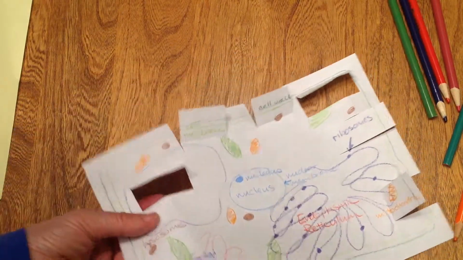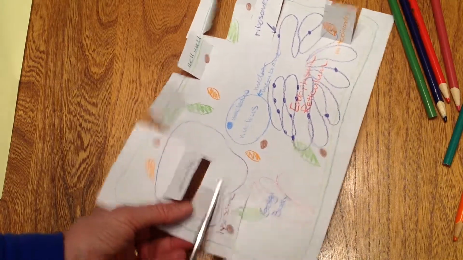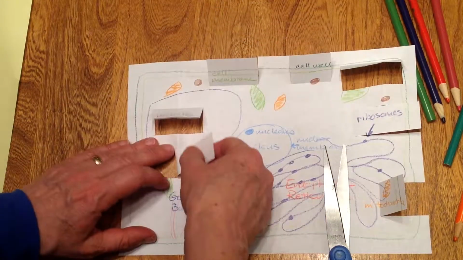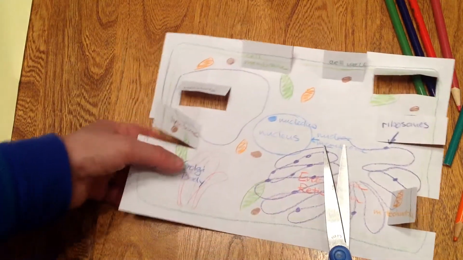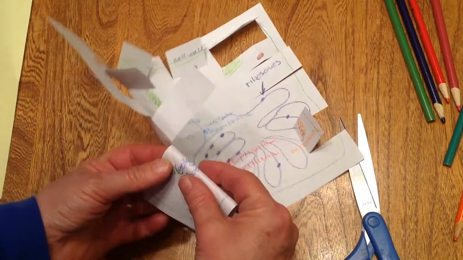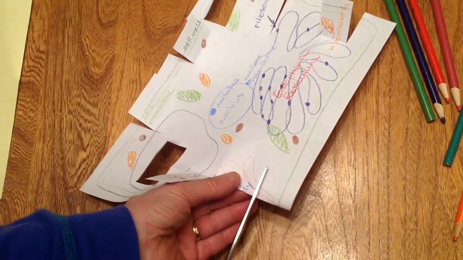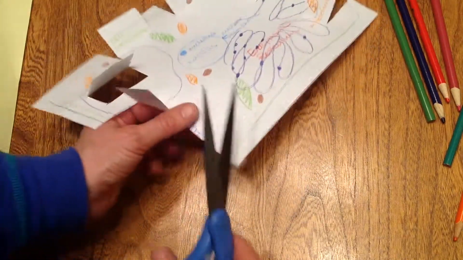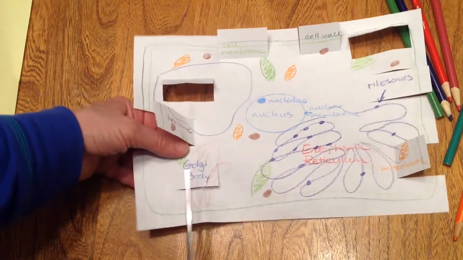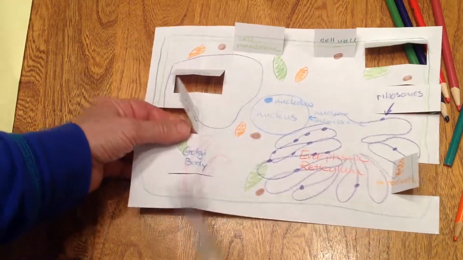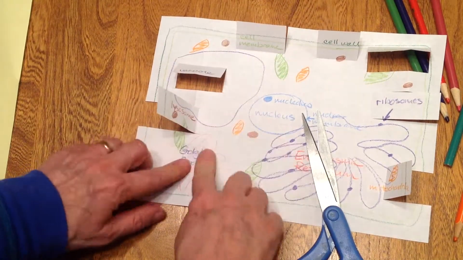We'll make one for the lysosome. Flap going that way. And the Golgi body gets a flap as well. Fold that name in half. Cut that way. And then we'll come back up like this. And then like this. And fold it up like that to get that flap for the Golgi body.